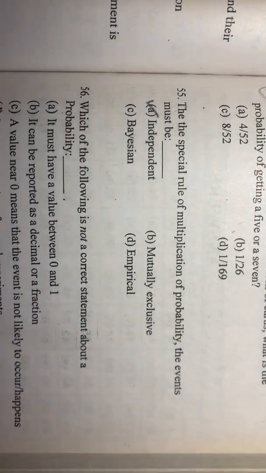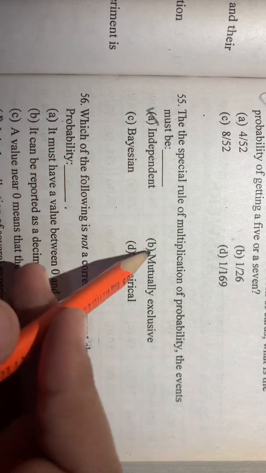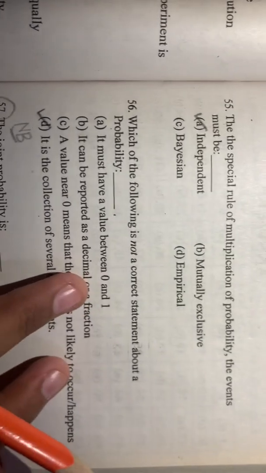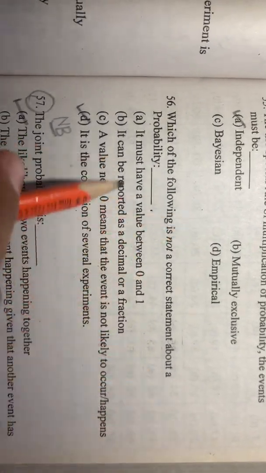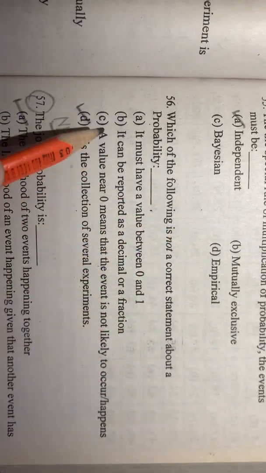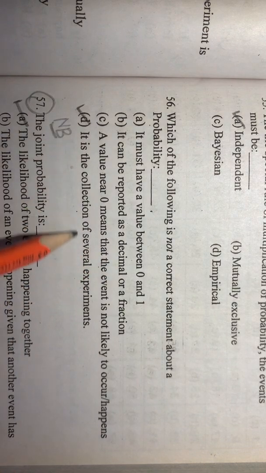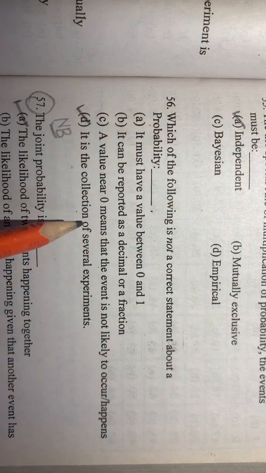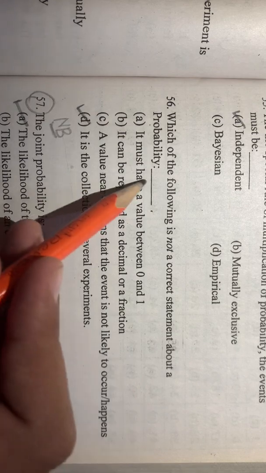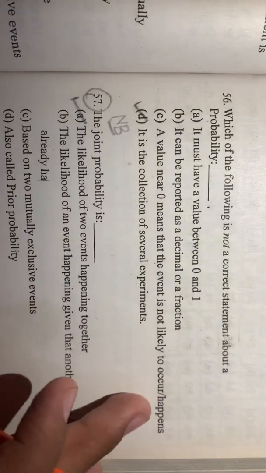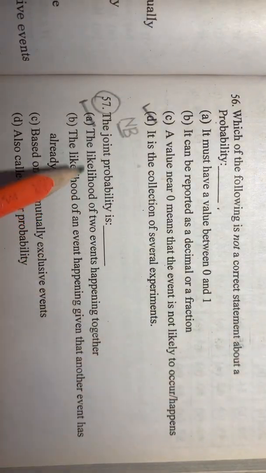Number 55th MCQ is: in the special rule of multiplication of probability, the events must be independent. 56th MCQ is: which of the following is not a correct statement about probability? It is the collection of several experiments. This is not correct, and the rest of the 3 are correct. Number 57th MCQ is also a repeated one.